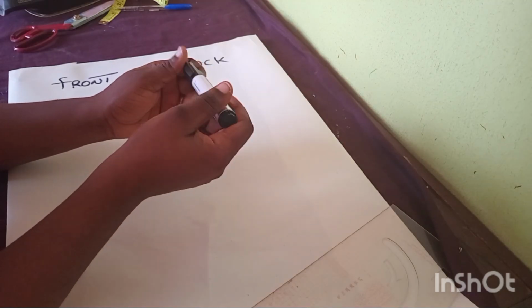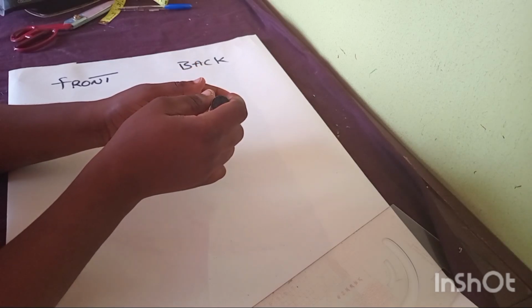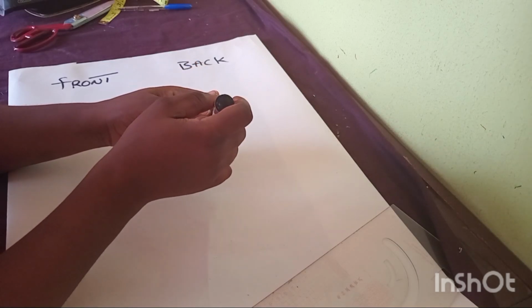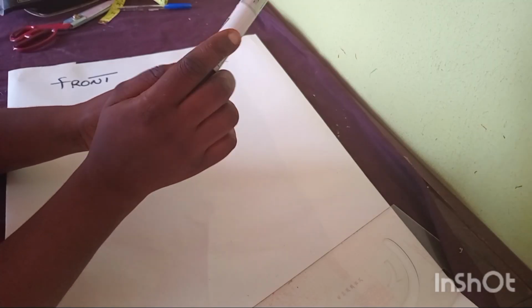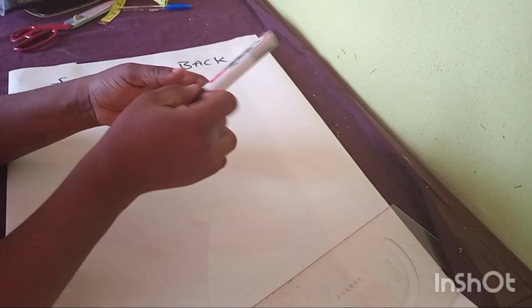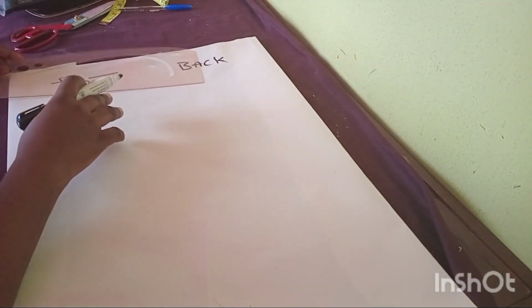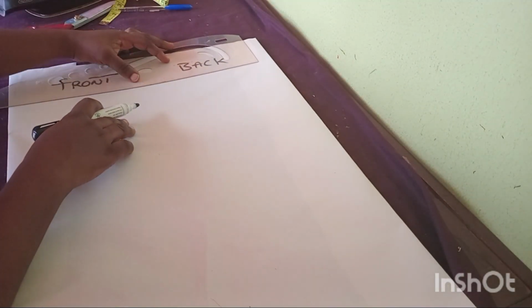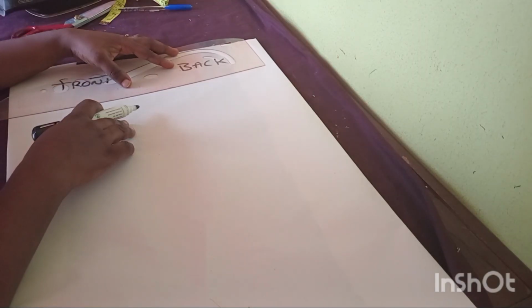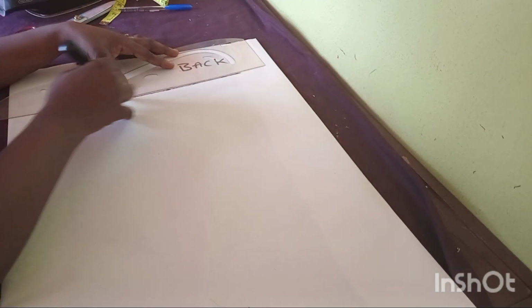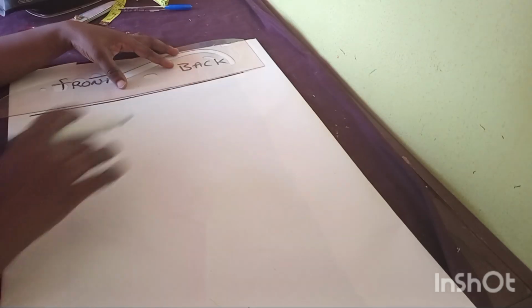Some of us don't know that the front armhole and the back armhole are not the same. The front armhole is different from the back armhole. So let's quickly draft that in a jiffy. If you are drafting for the back or the front, like I said, let's start with the back.